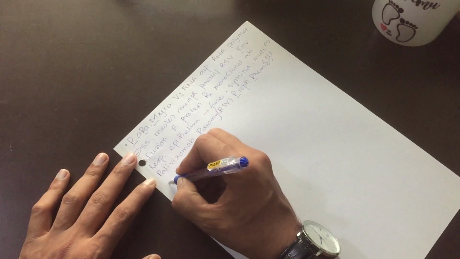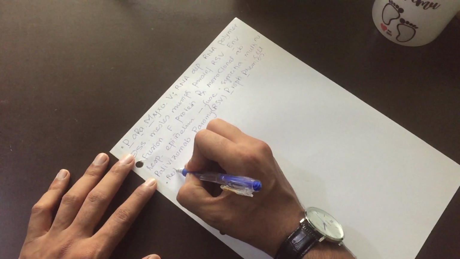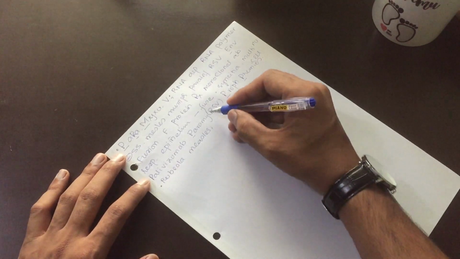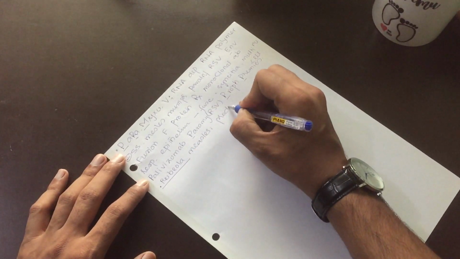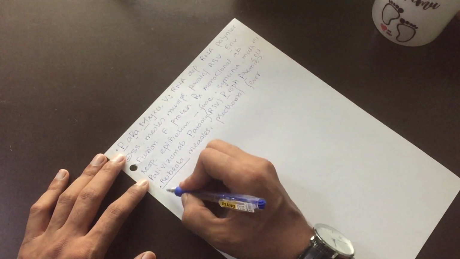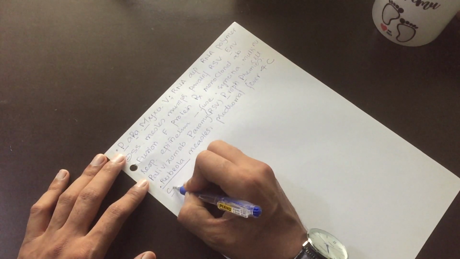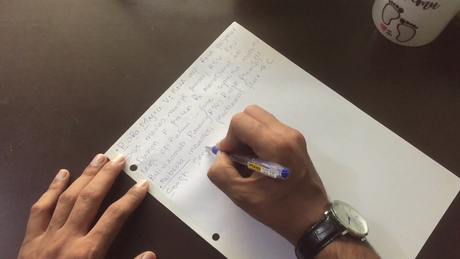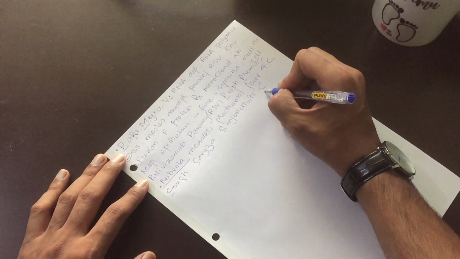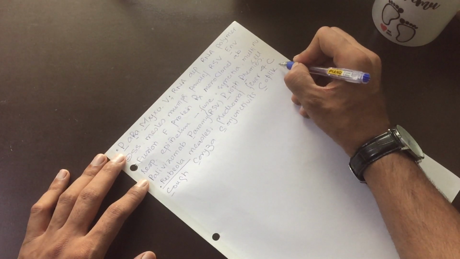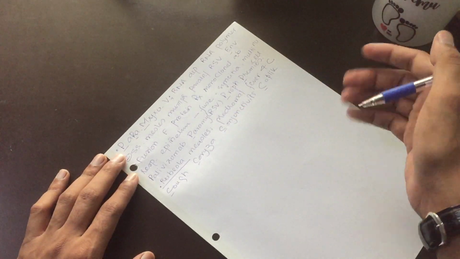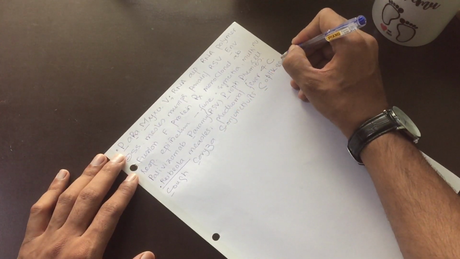So the first one is very much important, is the rubeola or measles. So in measles we have first the prodromal fever. In the prodromal fever we have the 4 C's. The first one is cough, second one is coryza, third one is conjunctivitis, and the fourth one is Koplik spots on the buccal mucosa, unlike the Forchheimer spots in the rubella virus.